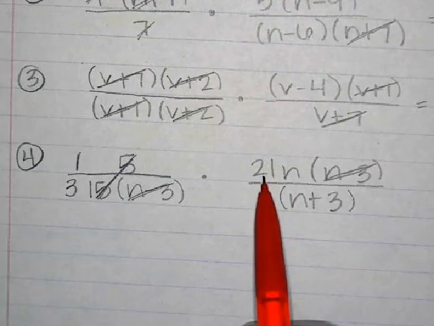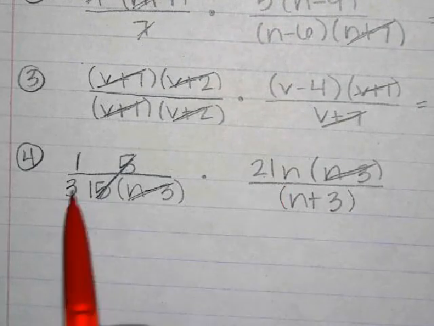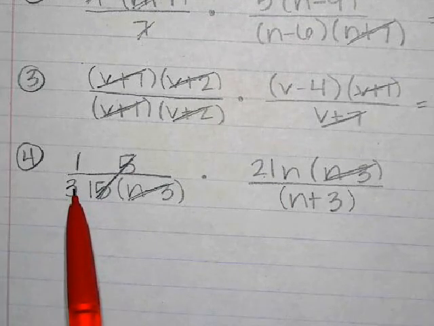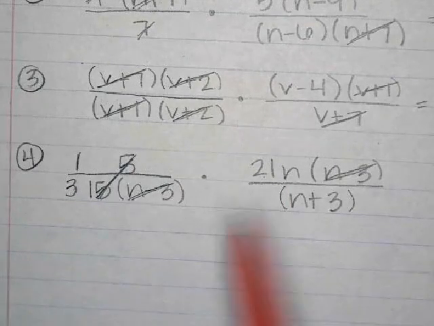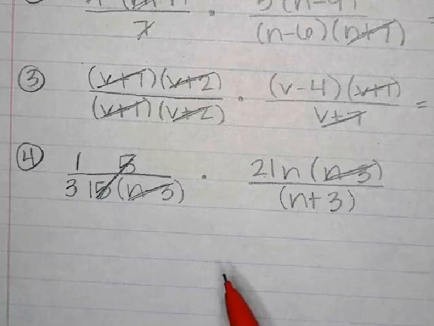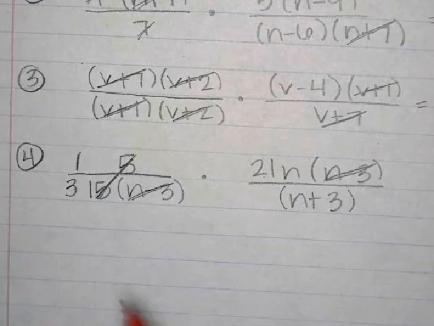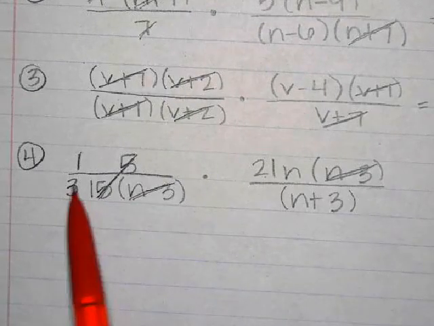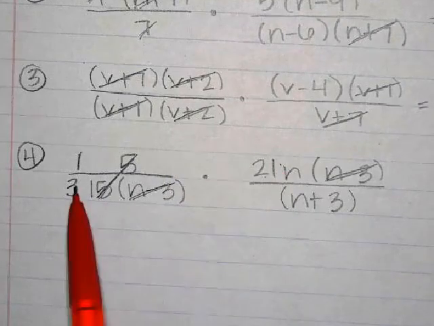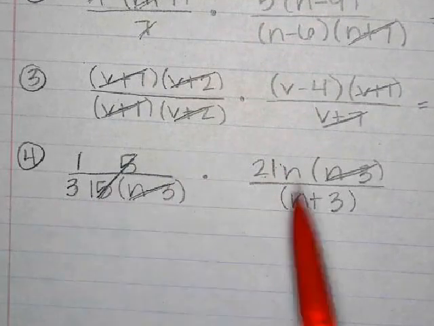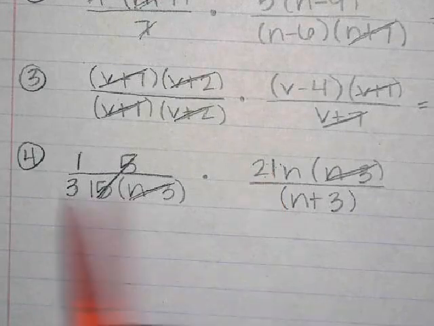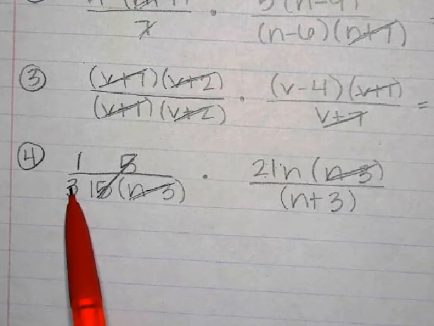Because 21 and 3, what would that be? That'd be 7. And if we were to write it as a fraction, where would the 7 go? Top or bottom? Top. And what would go on the bottom? A 1. Okay, so the 21 over 3 is going to become a 7 over 1. 21 over 3 becomes a 7 over 1.